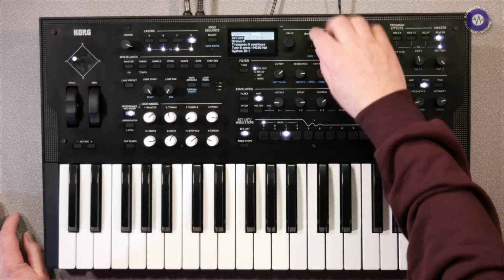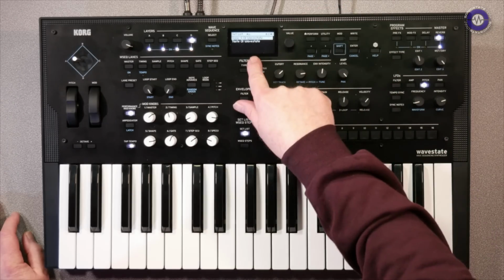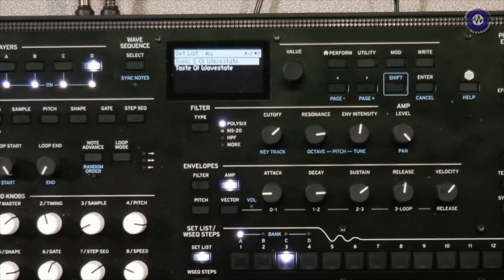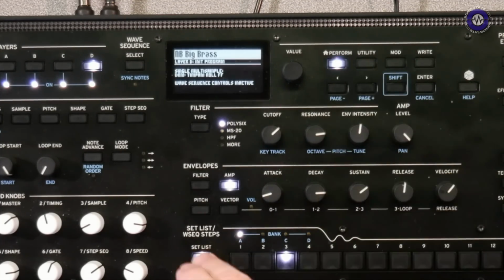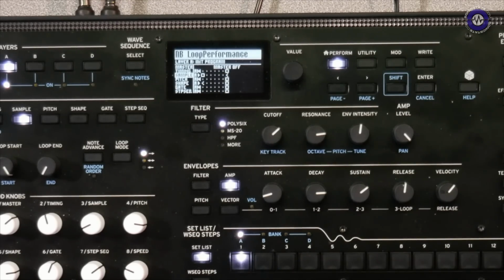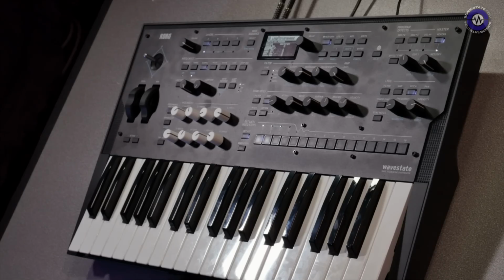You just change your set list here. I think I've got mine. Is there? Well, I didn't rename it properly. So anyway, let's go back into performance. We'll start at the top, NB loop performance. I don't know quite what this one is.